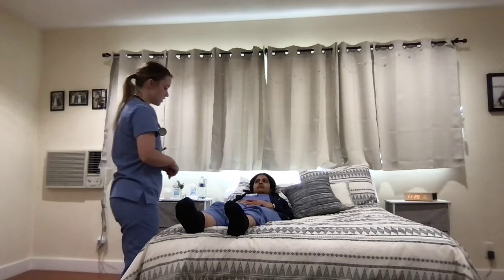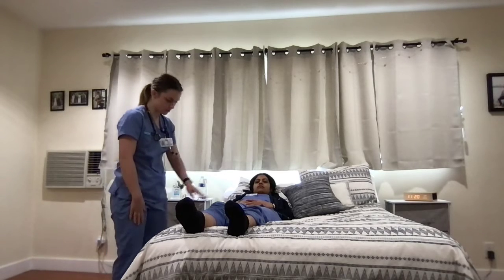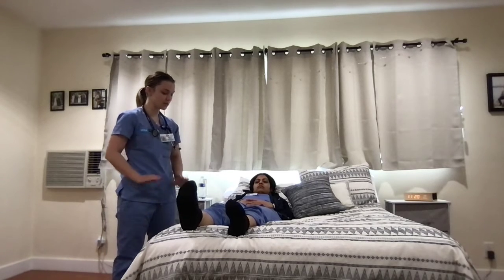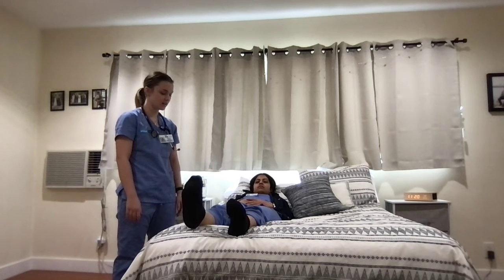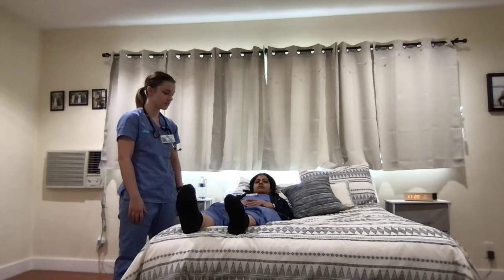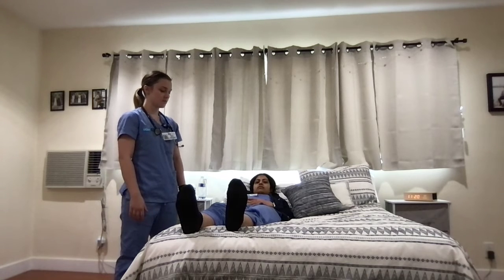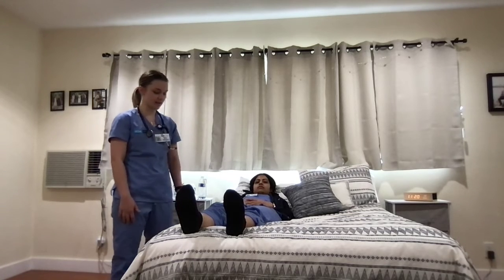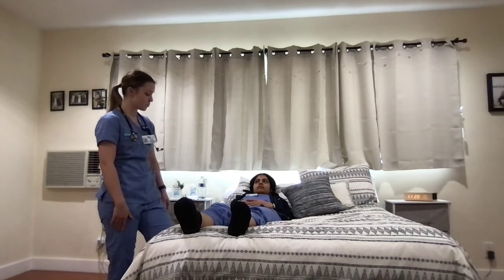Alright, and next you're going to do some quadriceps settings. So you're going to tighten those thigh muscles and push the back of your knees into the mattress. Good job, relax. The same thing on the other side. Perfect. Okay, you'll do that 5 times every hour as well.